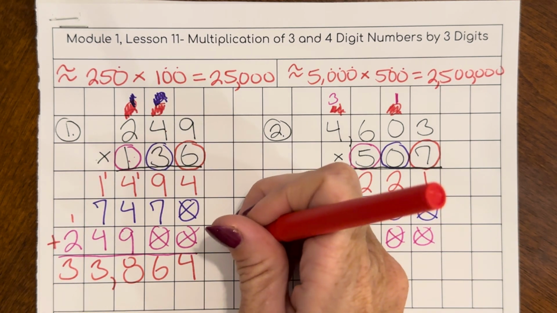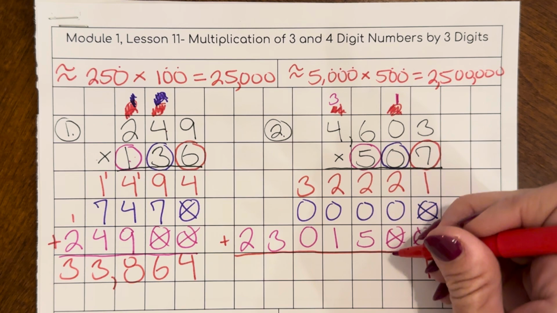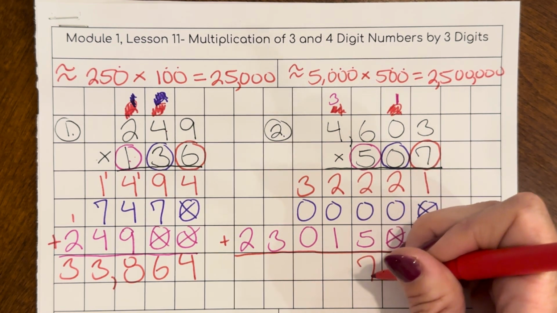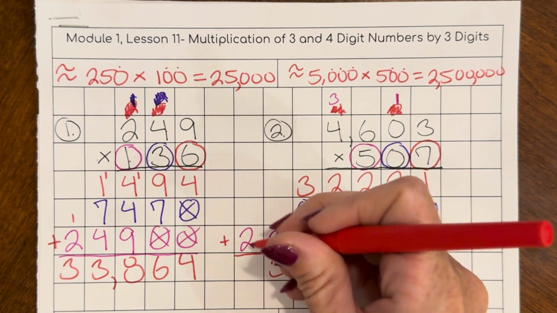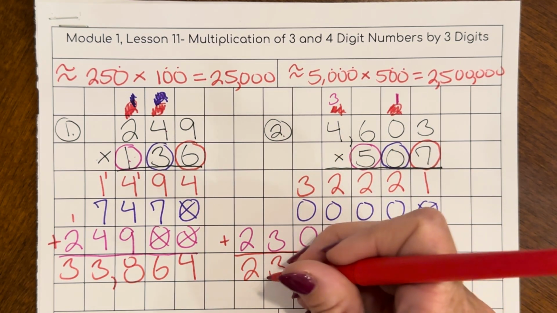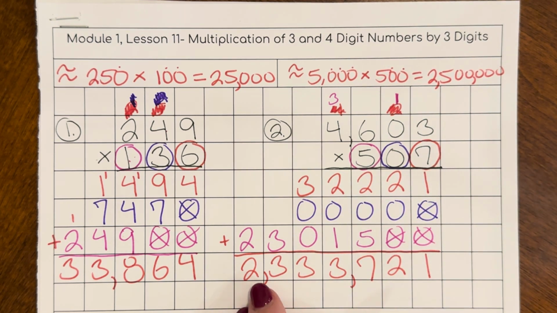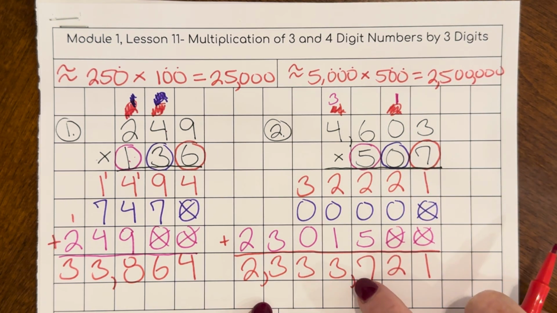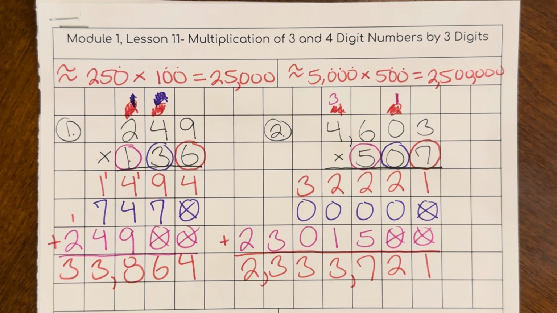Okay, so let's add up these 3 very large partial products. I have 1, 2, 7, 3, 3, 3, and 2. So my estimate was 2,500,000, and my actual product is 2,333,721, which I thought it would be lower. My actual product would be lower because these factors are smaller than my estimate ones.